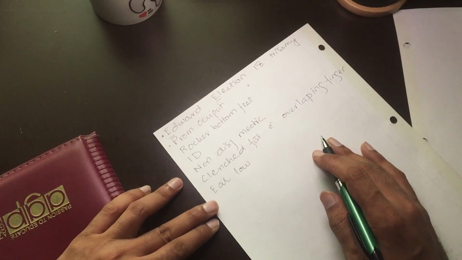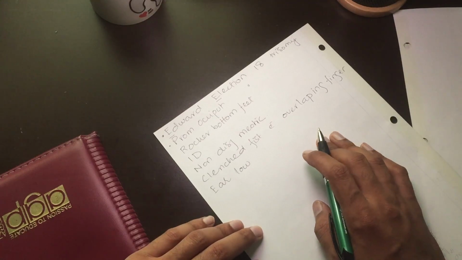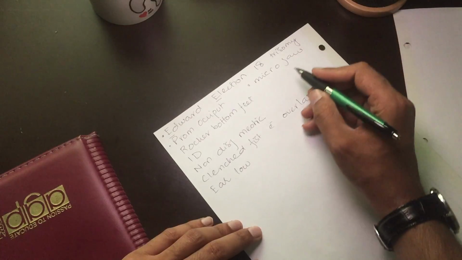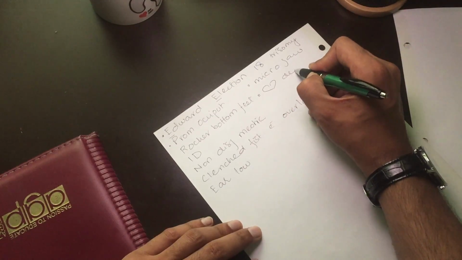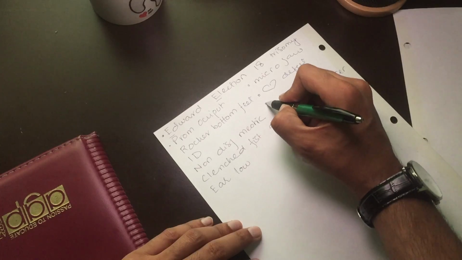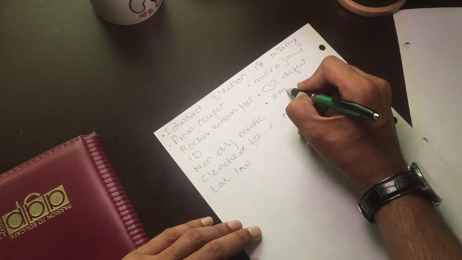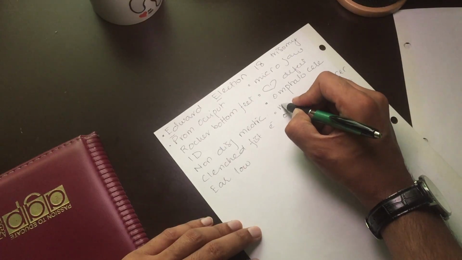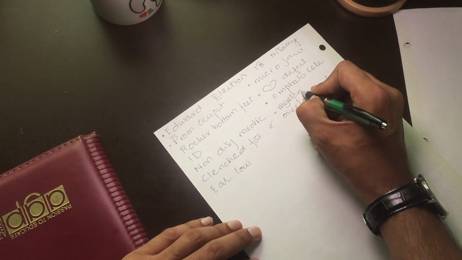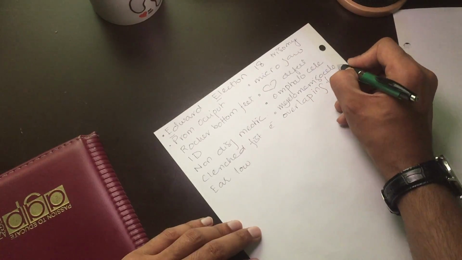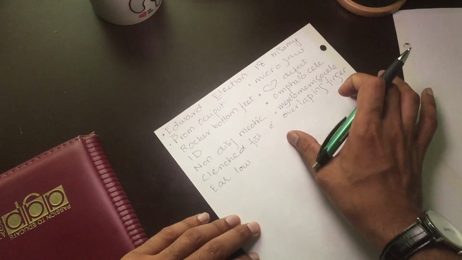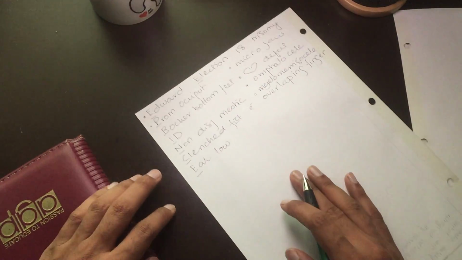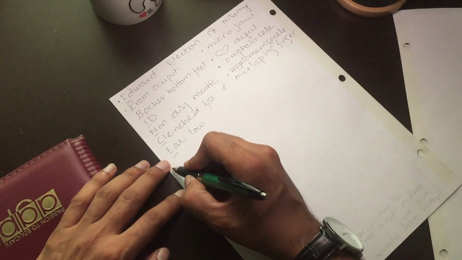The less common symptoms are there is micrognathia, there are cardiac defects, there is also omphalocele and meningocele. So these are the low yield points. High yields are these ones, Prince. Okay, so the next is how to diagnose it.